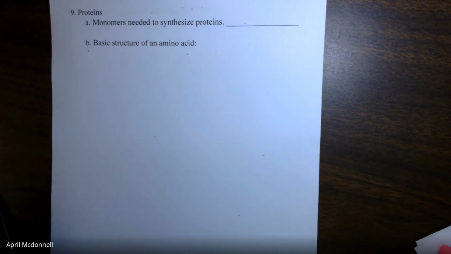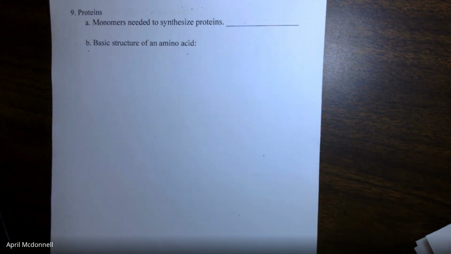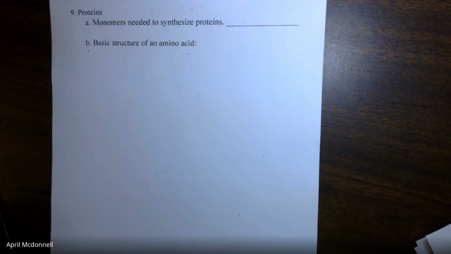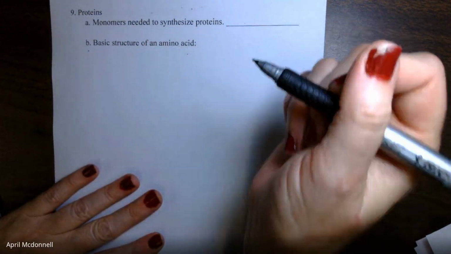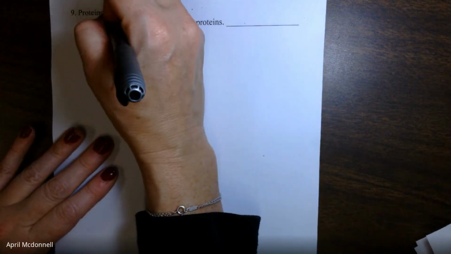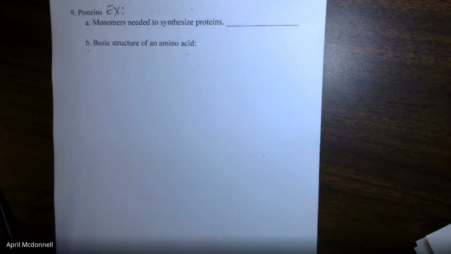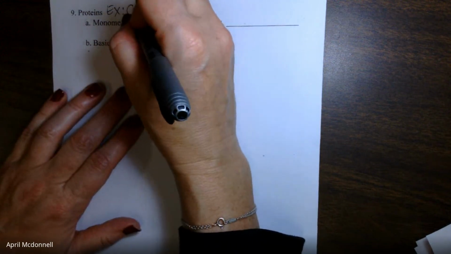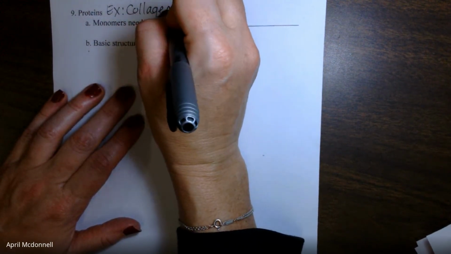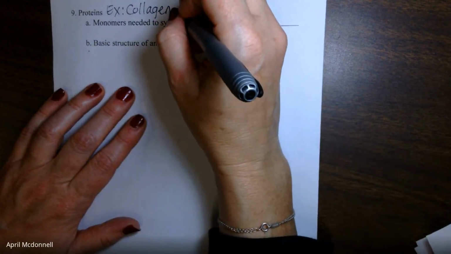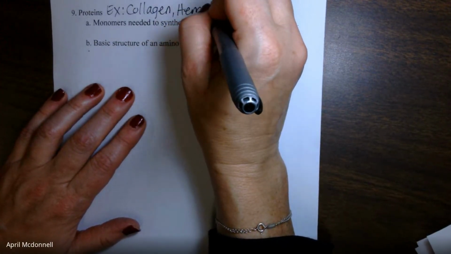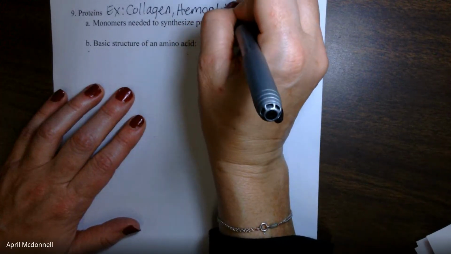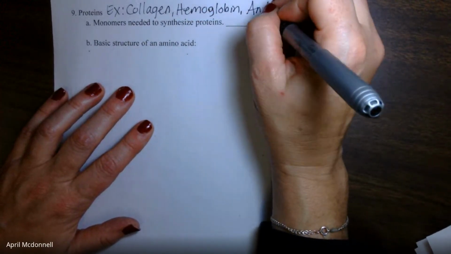We are almost finished. We need to move on to the last group of organic biomolecules that we're going to talk about, which is going to be called proteins. We have a lot of different types of proteins. Let's give some examples of proteins that you've heard about before. Collagen, hemoglobin. It's okay if you haven't heard about them. Antibodies.